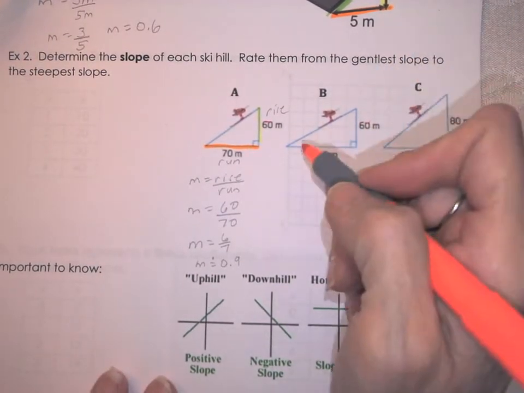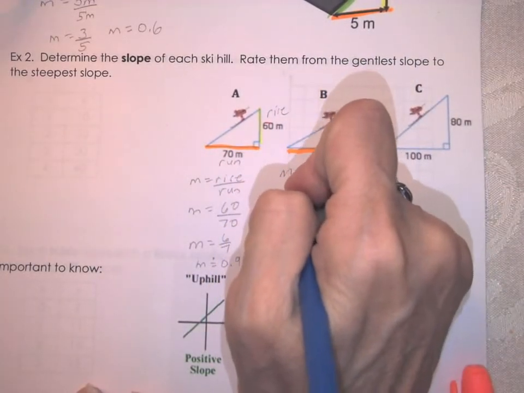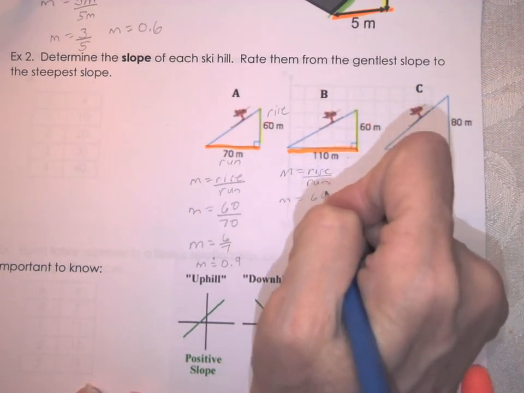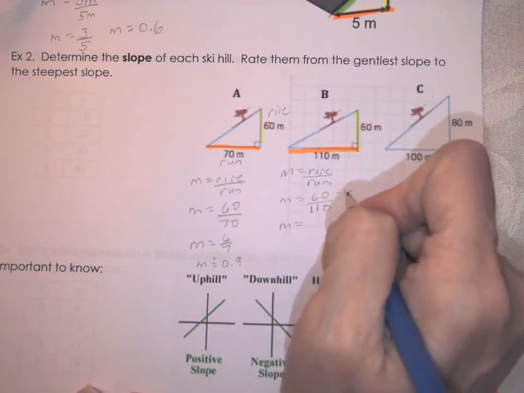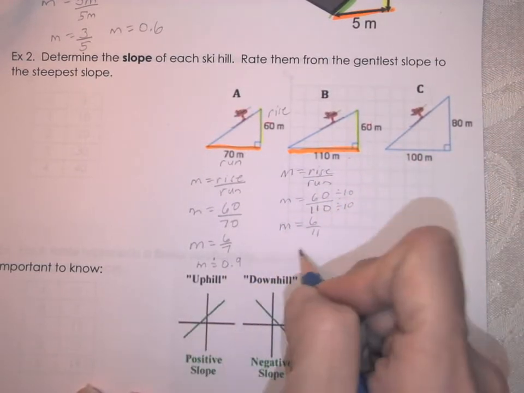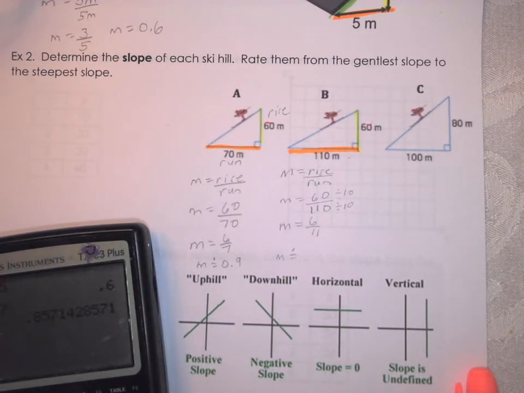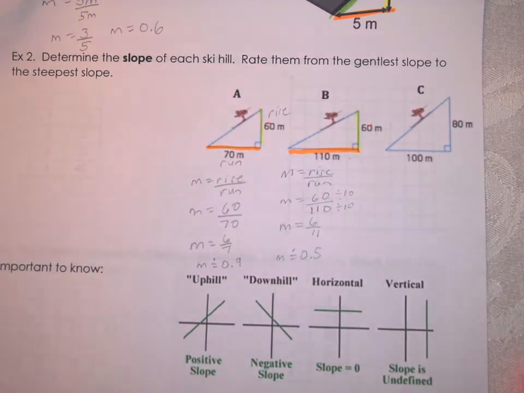It looks less steep. Let's see if it is. So we've got our run is 110 meters and our rise is 60 meters. So the slope is the rise divided by the run, which is 60 over 110, which reduces, if you divide top and bottom by 10, to 6 over 11, which we know is going to be smaller, but we can figure it out as a decimal too. 6 divided by 11 is approximately 0.5, so definitely less steep.